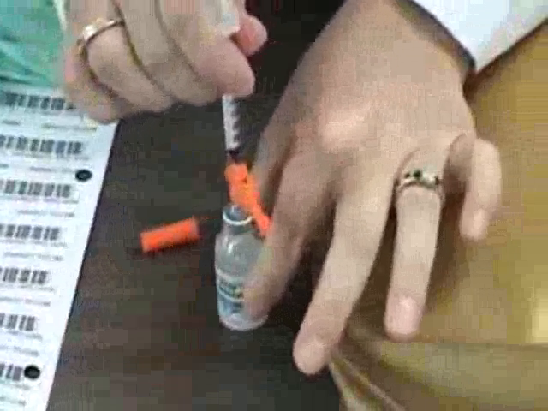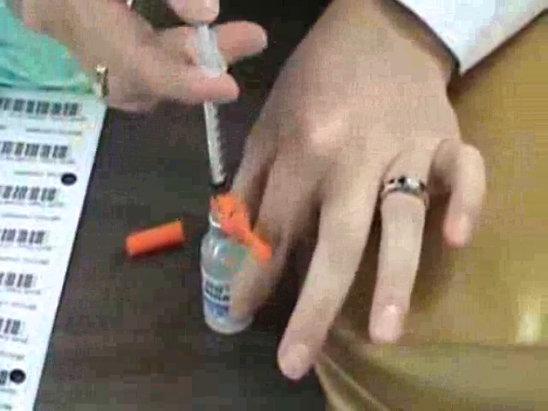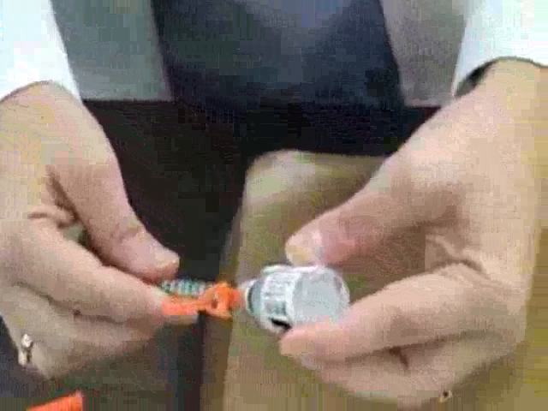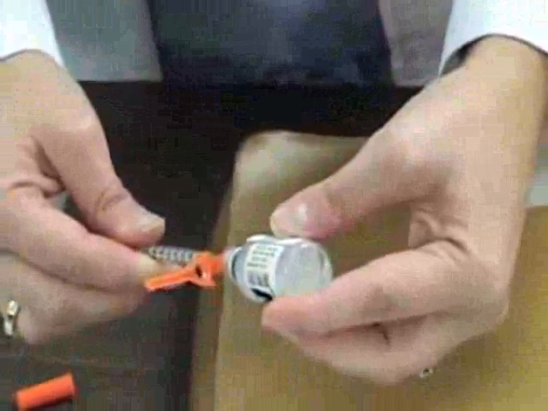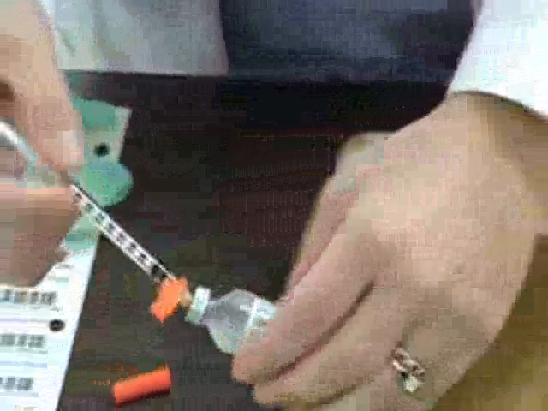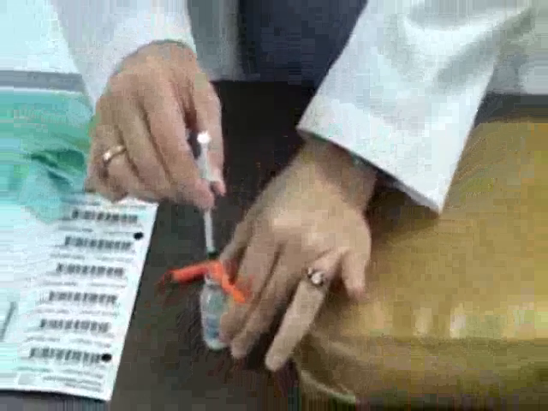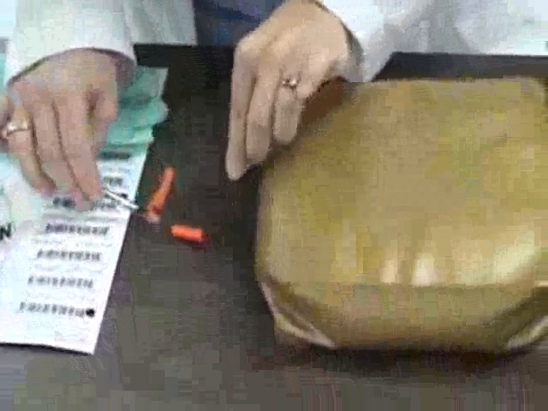I will inject the air into my vial, then invert my vial and withdraw my insulin. At this point, I will passively recap by scooping the cap and replacing.